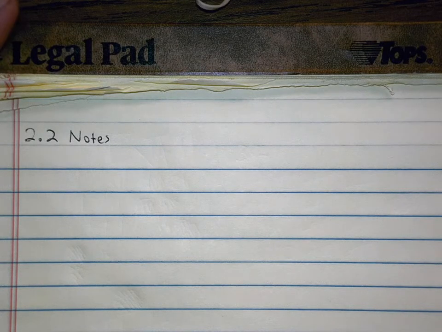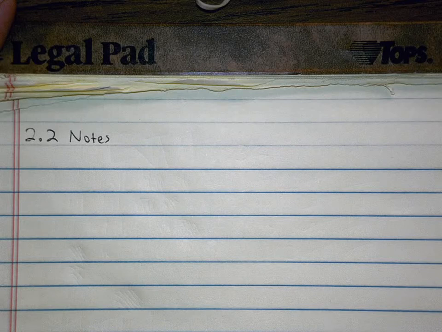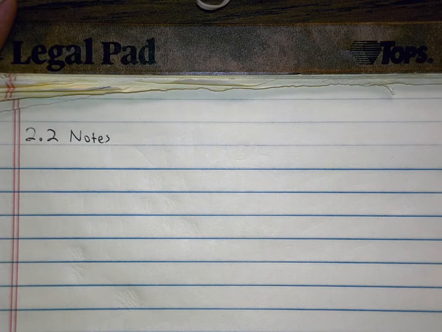Perfect. We are going to take notes on 2.2. Everything that you learned in 2.1, you still have to know how to find a derivative using limits. But there is an easier way.